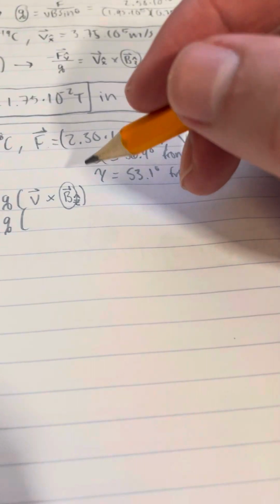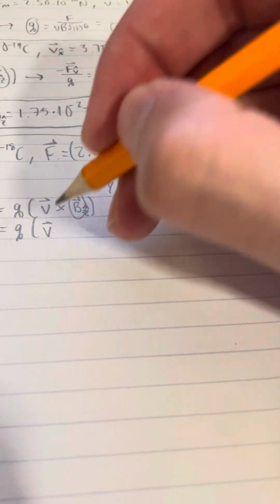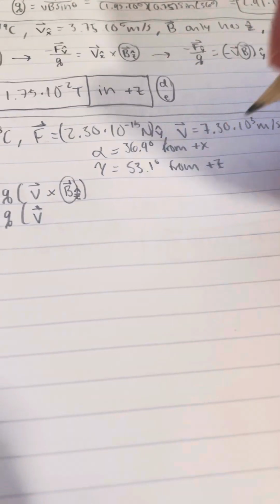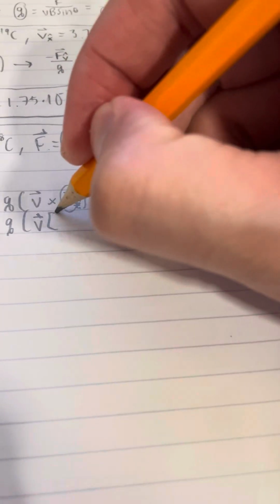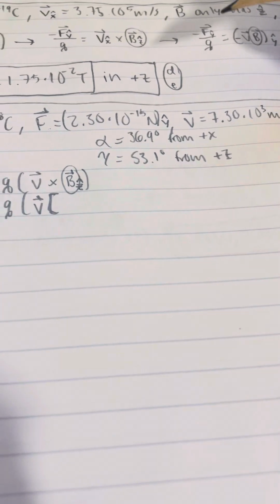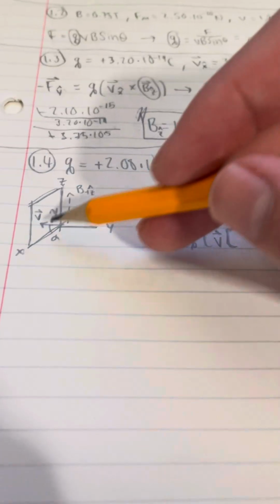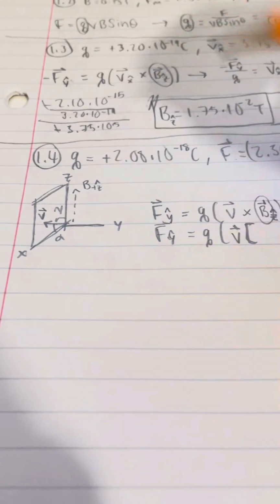So we can compose this equation as the force equals the charge times the cross product, and we know V has two components, and it has to match up with z, so we'll note that. So V, and then a little bracket here, V times, again, we could decompose it right there, or we can do it as we're solving it.